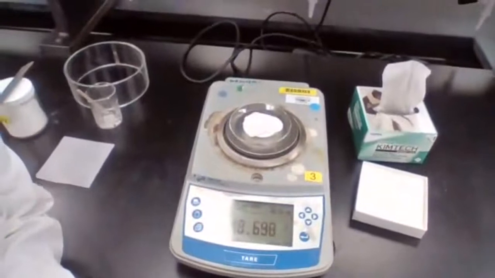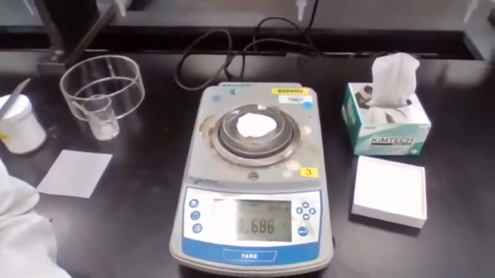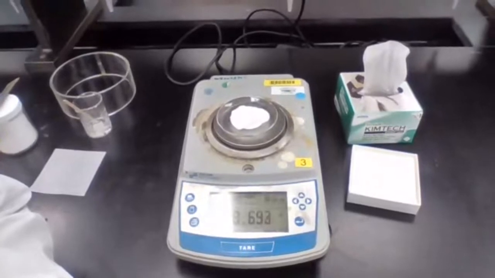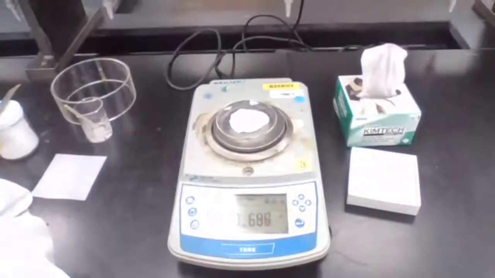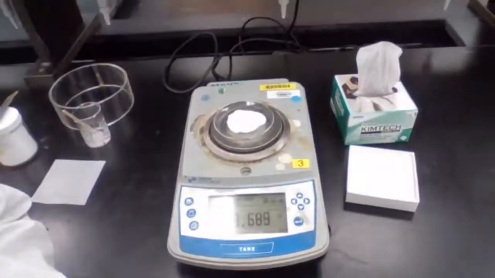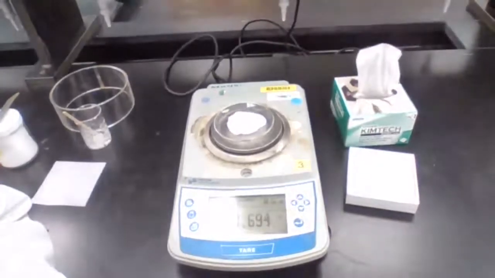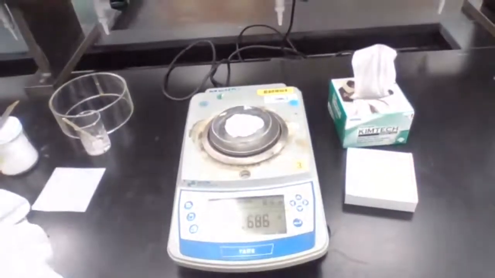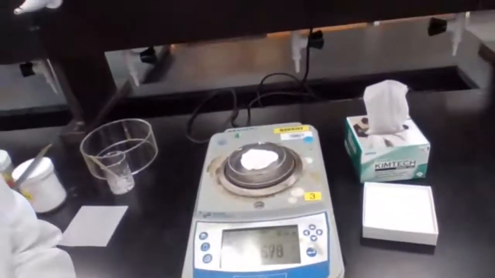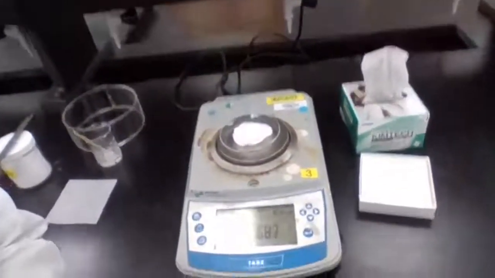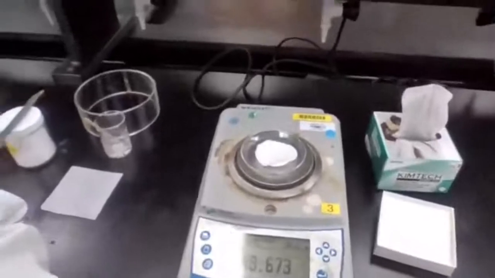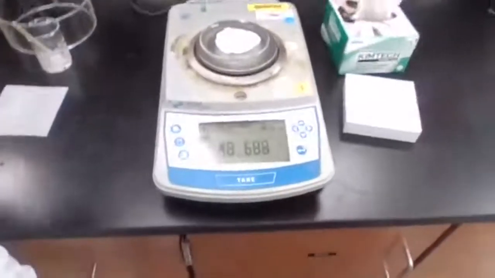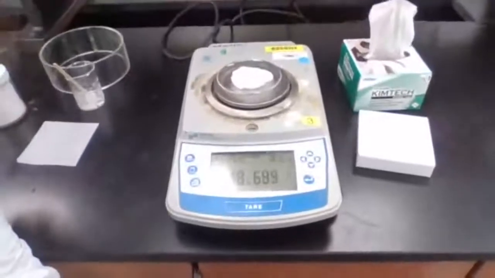Can you see the number? Okay. 48.69. Can you see it now?